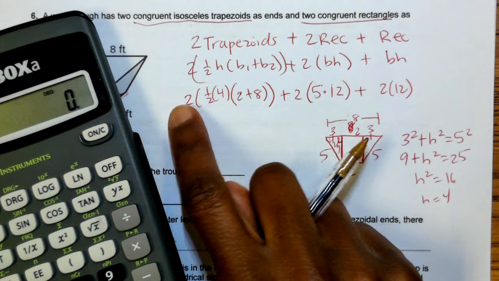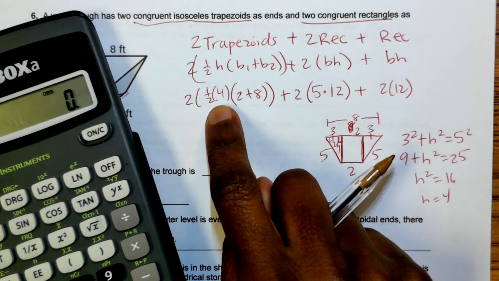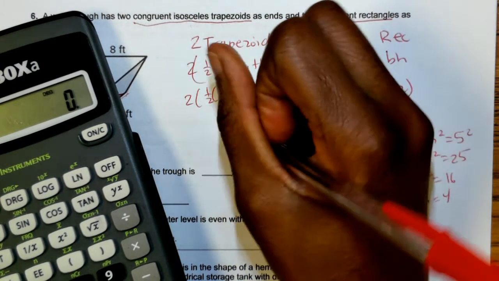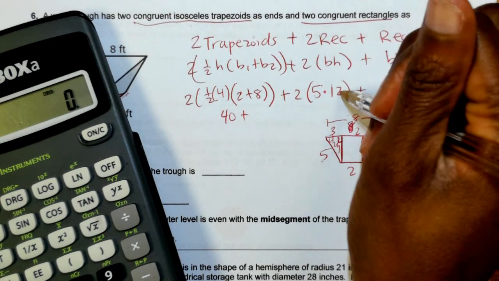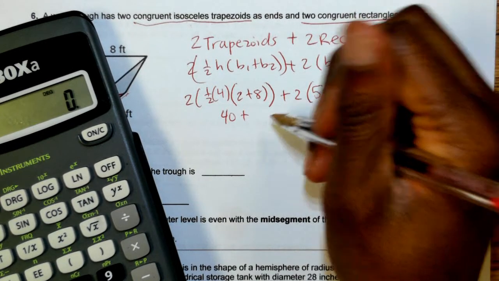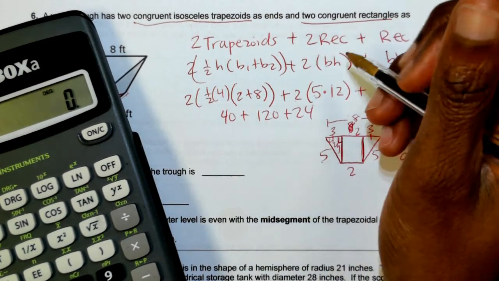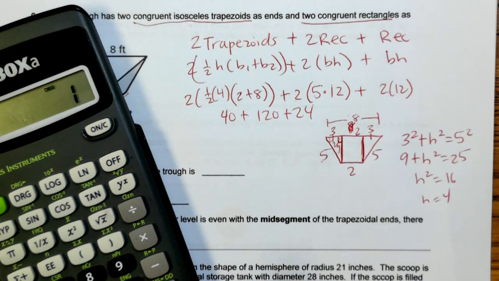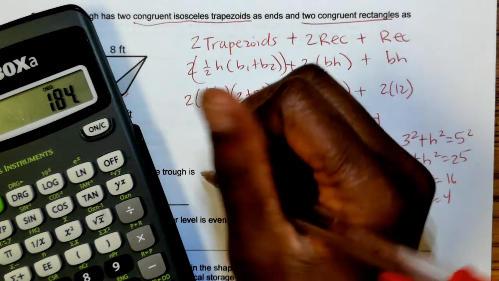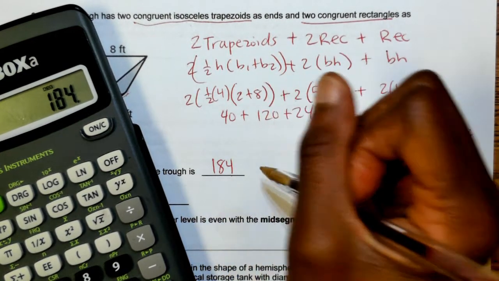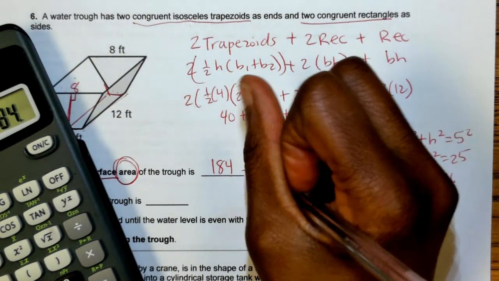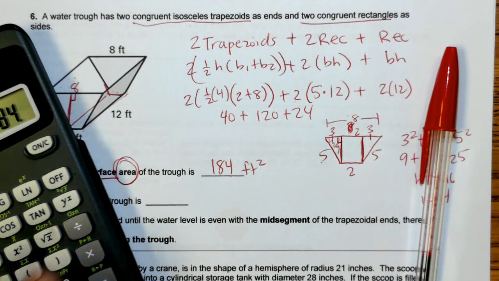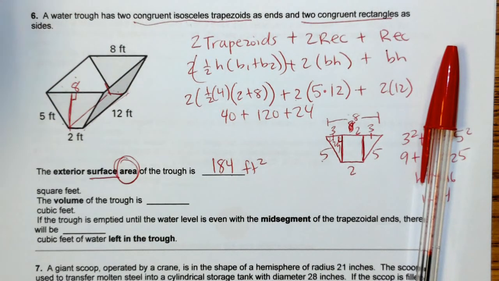So 2 times a half is just 1. Times 4 is just 4. Times 10 would be 40. 60 times 2 is 120. And 2 times 12 is 24. So we're going to be adding 40, 120, and 24. So the area for the trough would be 184 square feet.